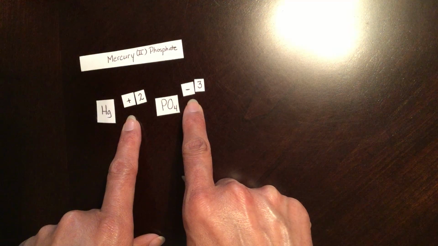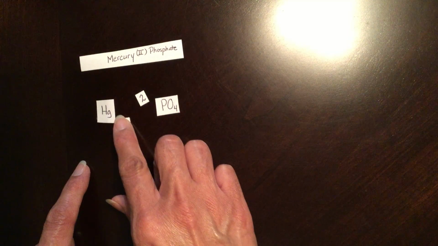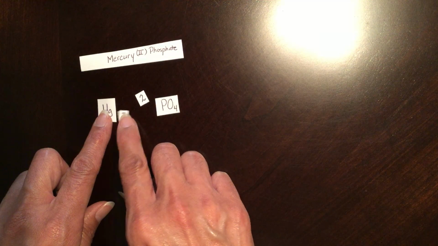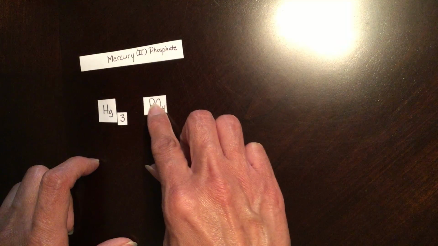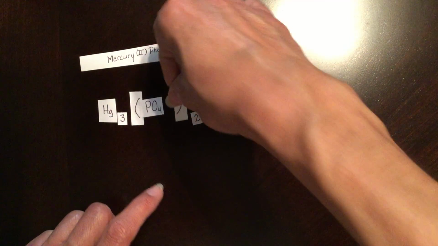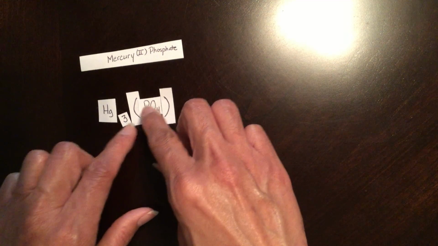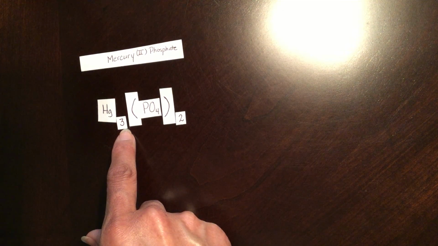Are they the same number opposite charges? Nope. Charges go away. The 3 from the PO4 becomes the subscript of mercury. And the 2 from the mercury becomes a subscript of PO4, but we want to make sure our polyatomic ion is put in parentheses first. And then we put the 2 on the outside. So the formula is Hg subscript 3, parentheses PO4, with the 2 on the outside as the subscript.